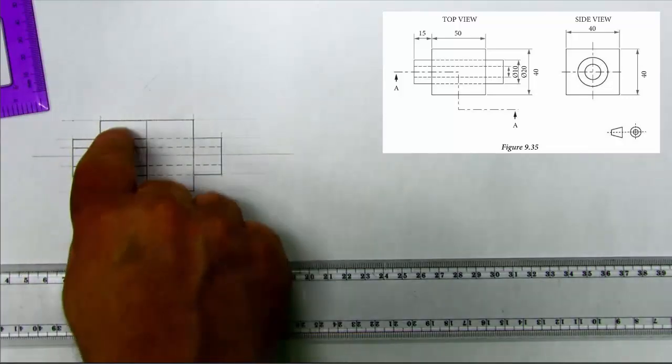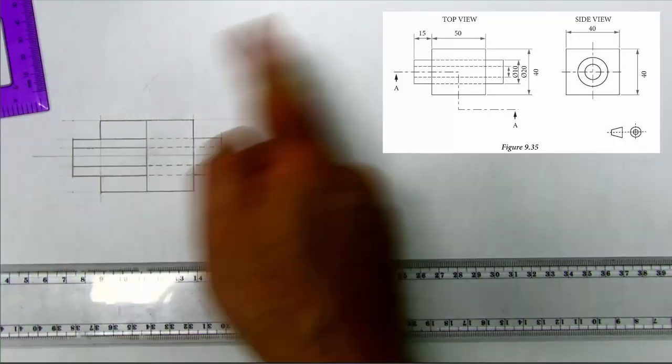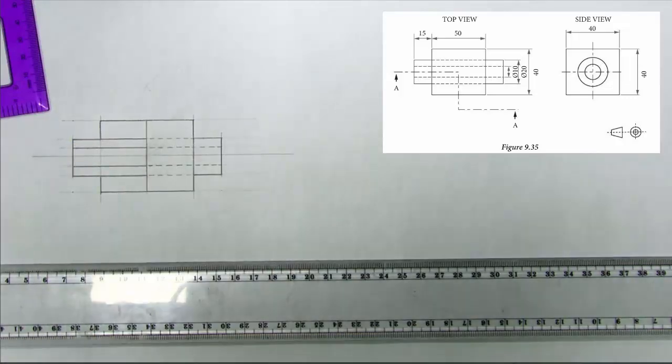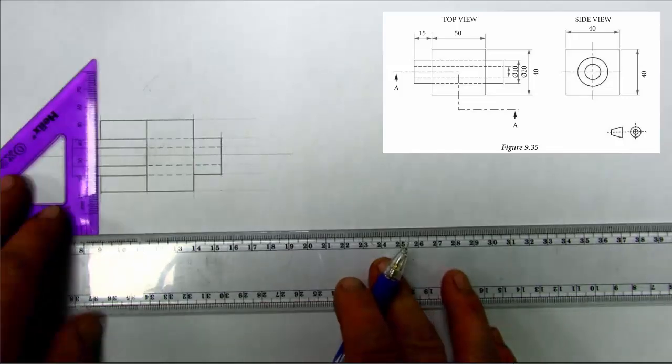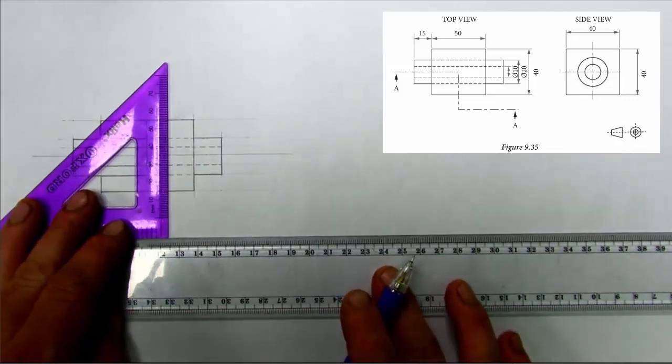So this area over here, and this area, is going to be sectioned one way, and this area over here is going to be sectioned the other way, because it's to represent two separate items. All right, so let's carry on with the sectioning. Remember, it's 5 millimeters, guys.